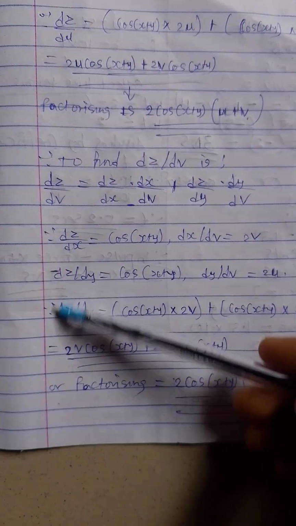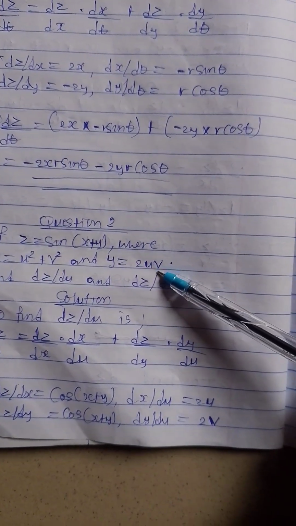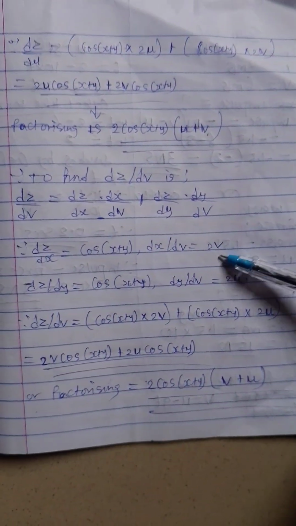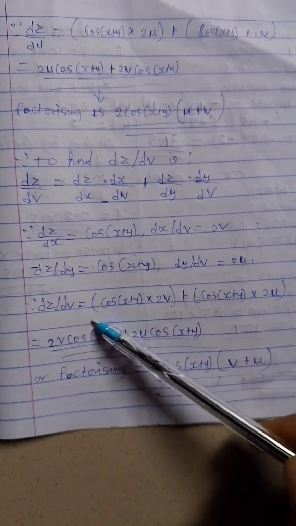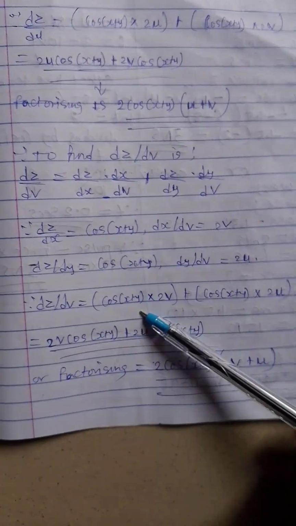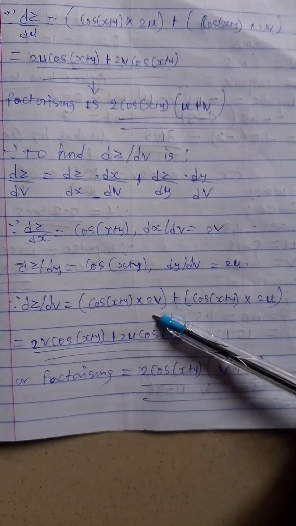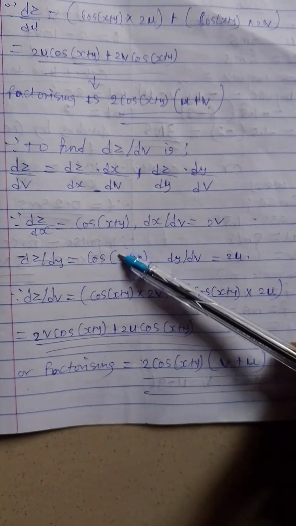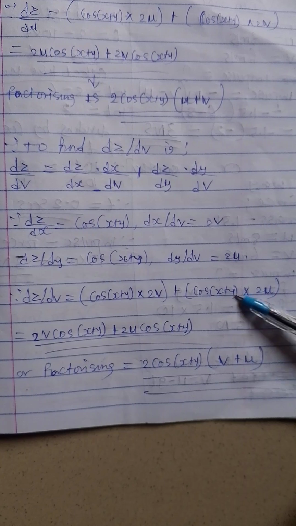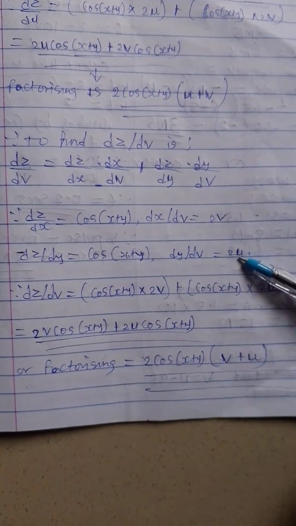So ∂x/∂v is 2v. And also ∂z/∂y is cos(x+y), and ∂y/∂v means under y, differentiate v, which is 2u. So this remains 2u. Put everything we got into this equation. ∂z/∂v is equal to ∂z/∂x, which is cos(x+y), times ∂x/∂v, which is 2v, plus ∂z/∂y, which is cos(x+y), times ∂y/∂v, which is 2u.